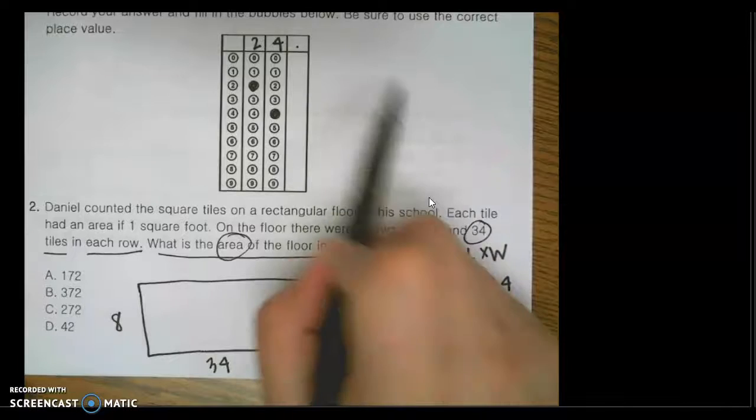So what are we going to use to multiply this for this area? Good. You're going to multiply area equals 8 times 34, or you could do 34 times 8. Whichever one you say would be correct, okay? Now I'm going to show my work up here because I don't have enough room here.